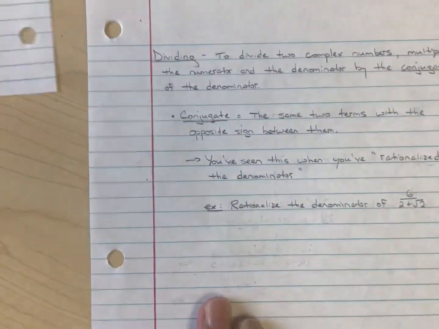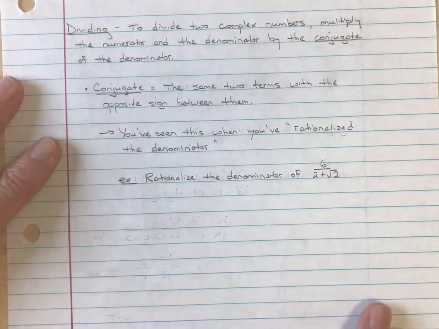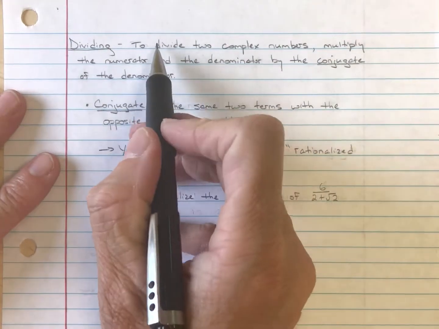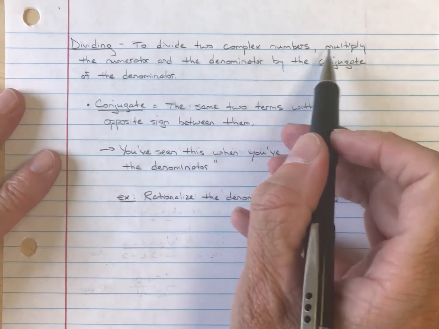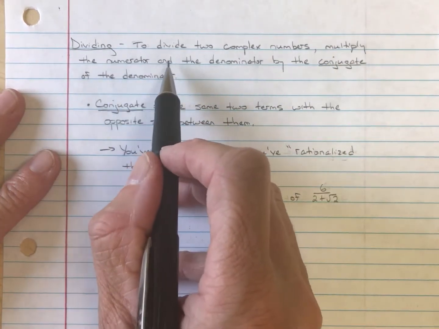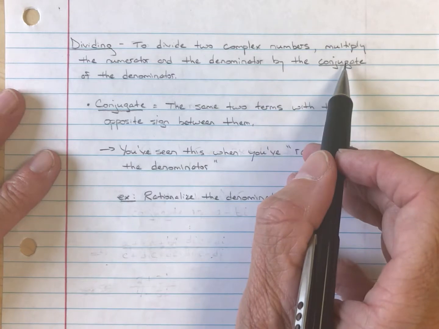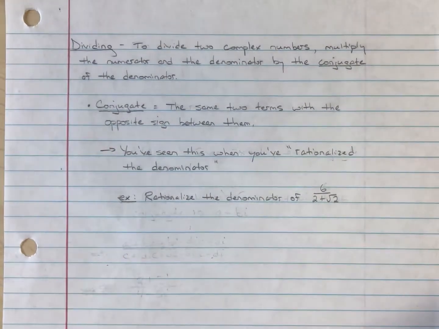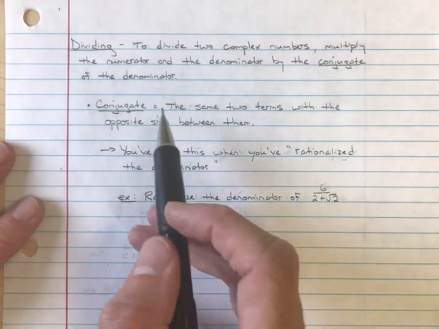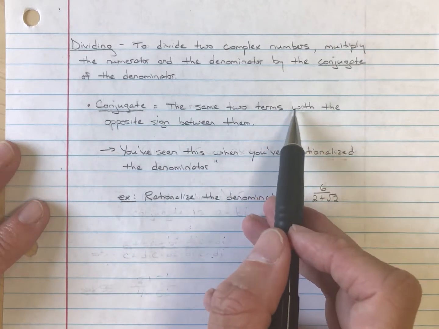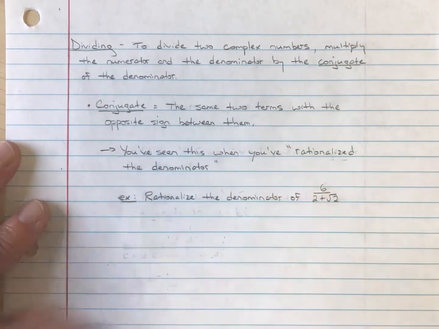Let's talk about division. Division is a little bit more complicated, but not too bad. To divide two complex numbers, we multiply the numerator and the denominator by the conjugate of the denominator. Okay, great. What's the conjugate? The conjugate is the same two terms with the opposite sign between them.